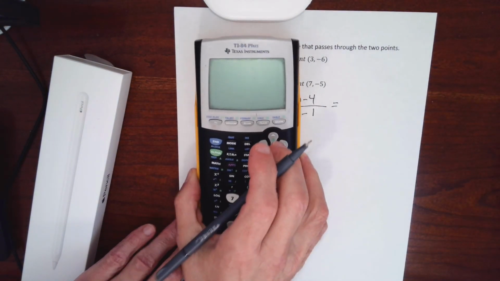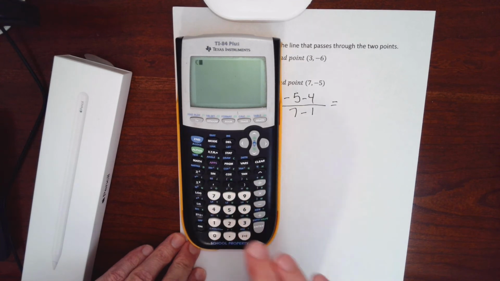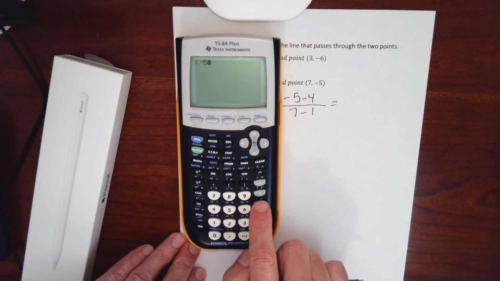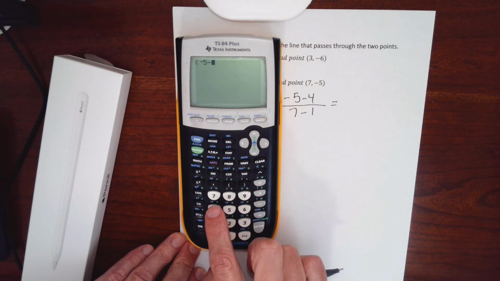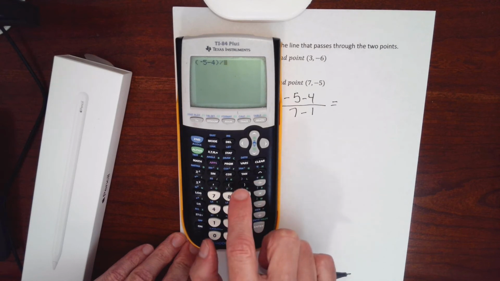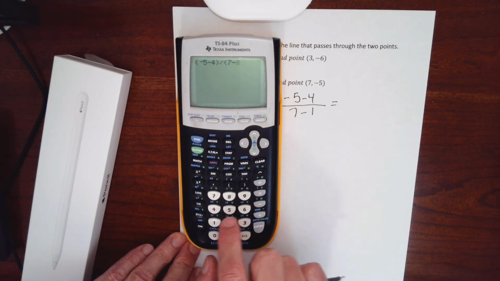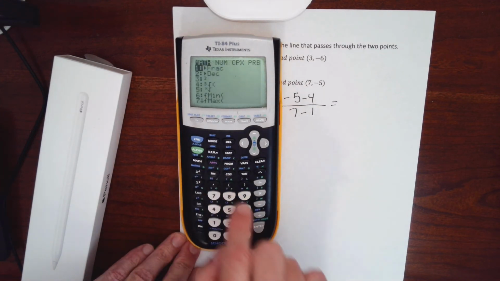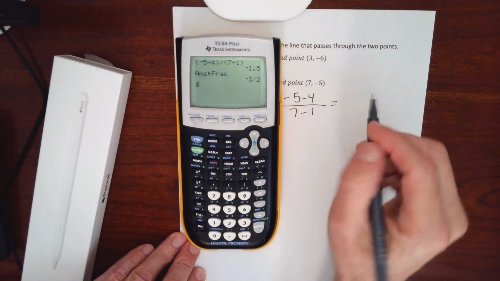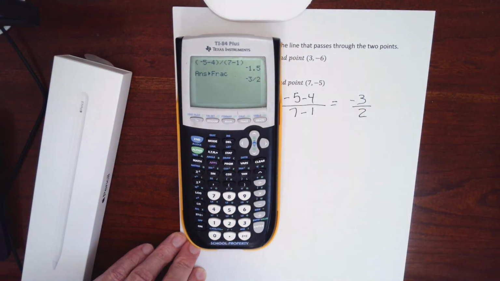If I did this on my calculator just to get us practiced with that, numerator in the parentheses, first the negative sign in the bottom row of the calculator, then 5, then the minus by the plus sign, and then 4, close my parentheses, the divide key, another parentheses, 7, and then minus by the plus sign, and 1, enter, and then math and enter twice to make that decimal into a fraction. The answer for the slope is going to be -3/2.